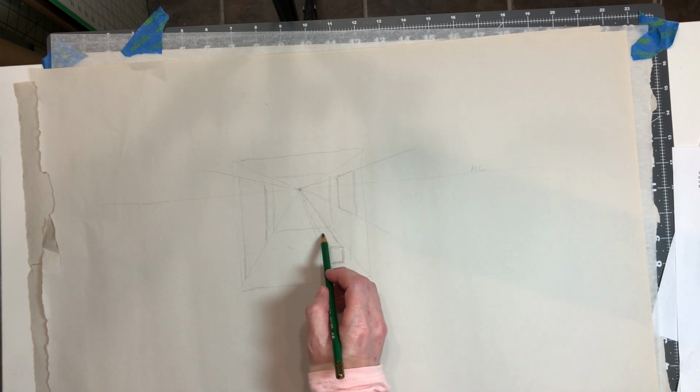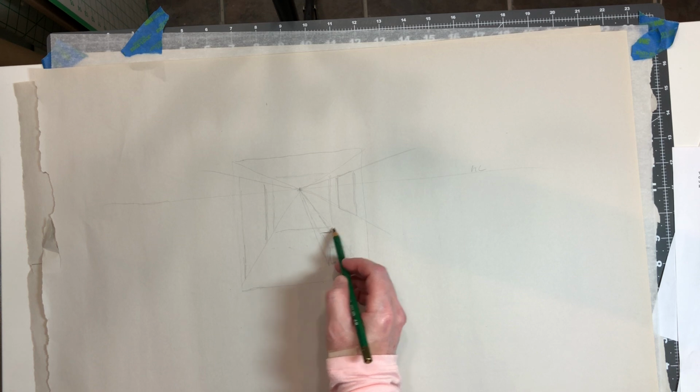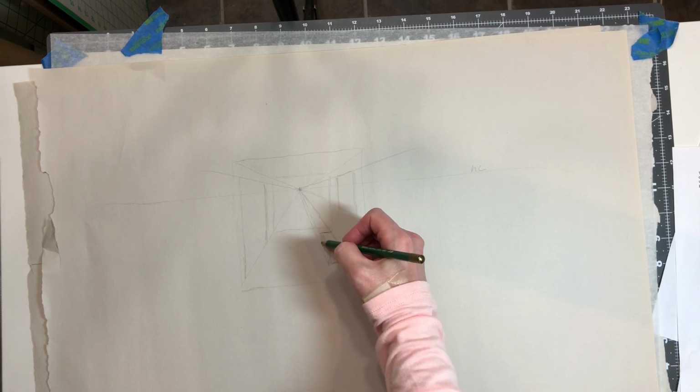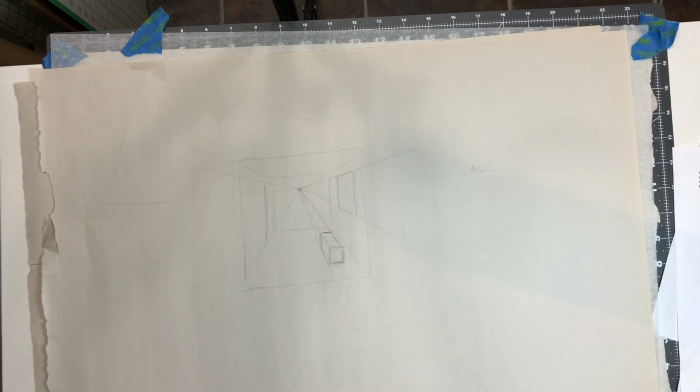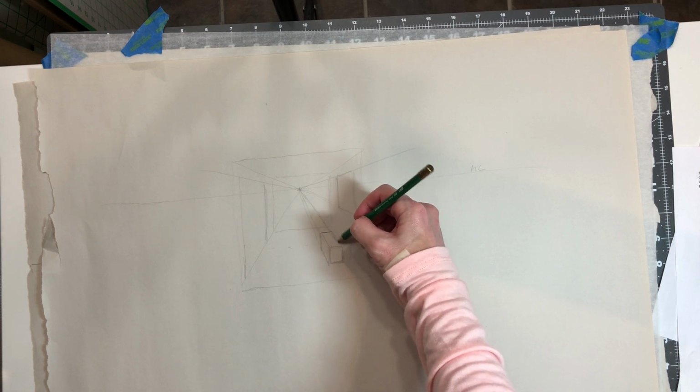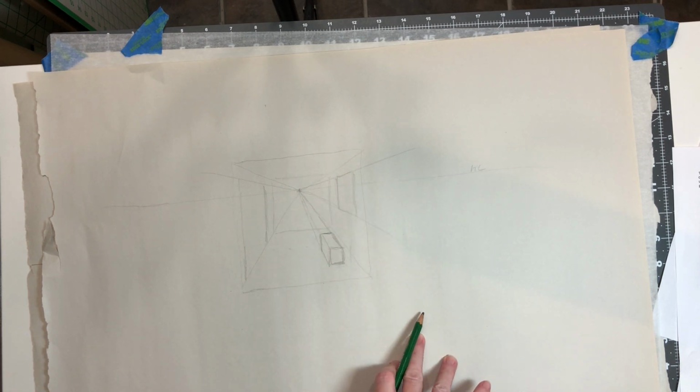And then I have to decide it's going to be like a bench. I'll make it a little bit bigger. And a chair, just draw the back wherever I want it to be. Draw the line down, and I have a box sitting on that side of the room.